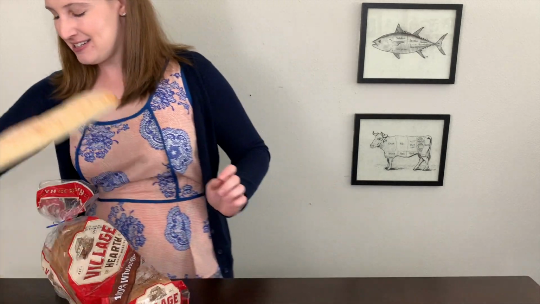Now that you know exactly why bread stales and how to reverse it, hopefully there's no more wasting that delicious bread. And the good news for me now is I get to eat this baguette.